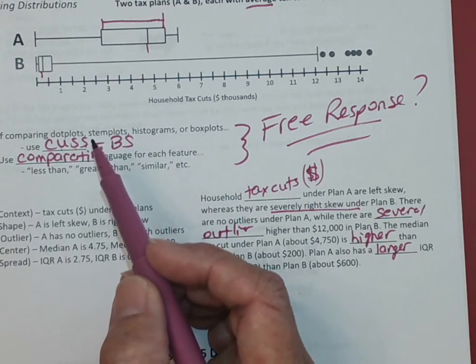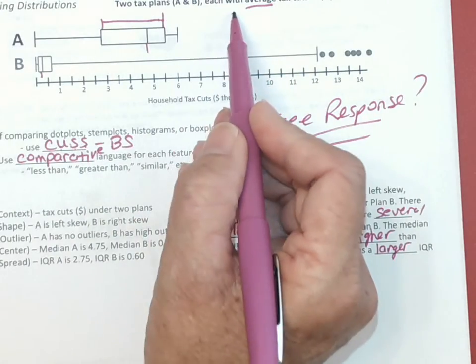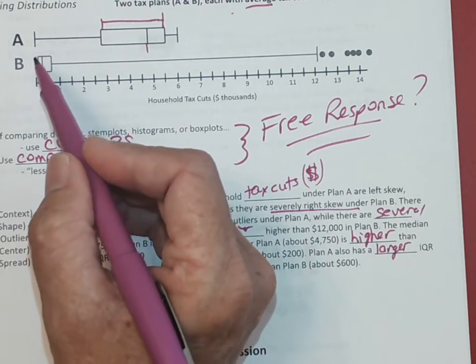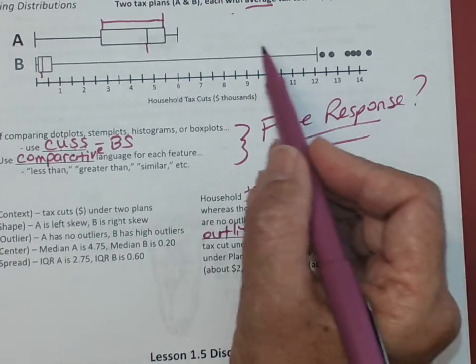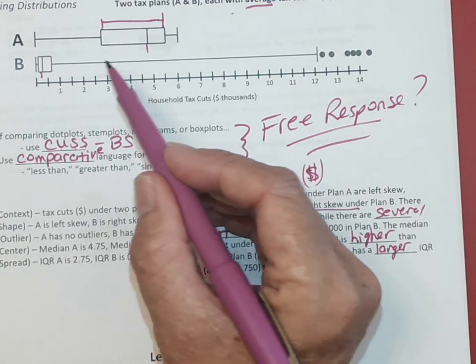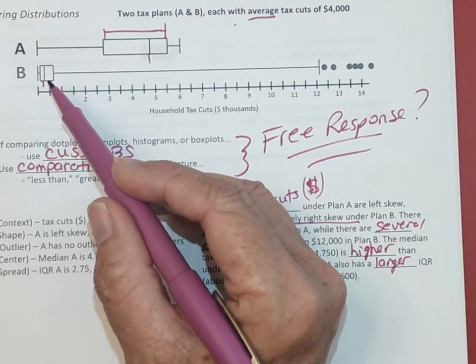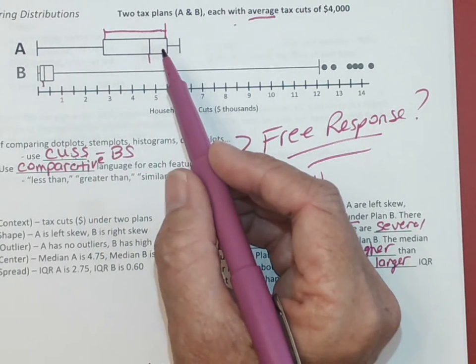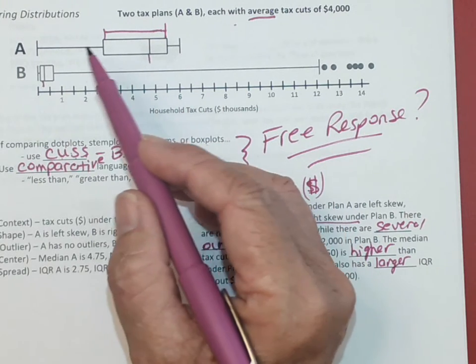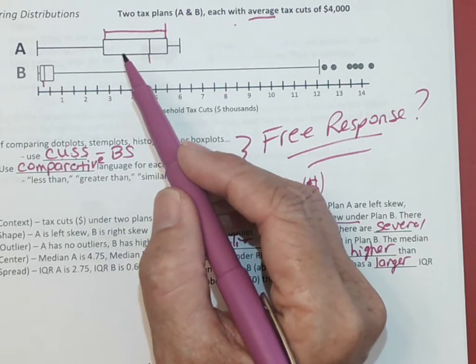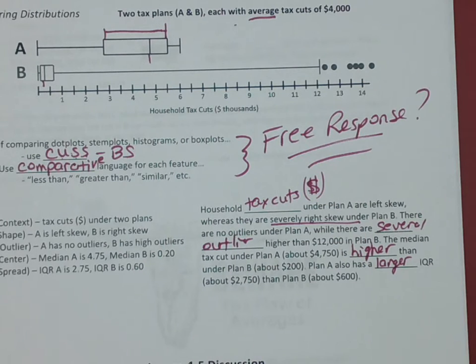And use what we know about statistics. If we talk about the average tax cut, for both of these it was 4,000. Look at Plan B. It's tightly clustered down here and then some spread up here. So these large values are what are pulling the average up. So remember, the average follows the outliers or the skew. Median is pretty fixed. Tax Plan A has a higher median, but is much more spread out here. So again, take a look at these and try to use the comparison of why one might be better than another. Okay, and let's look at the last page now.